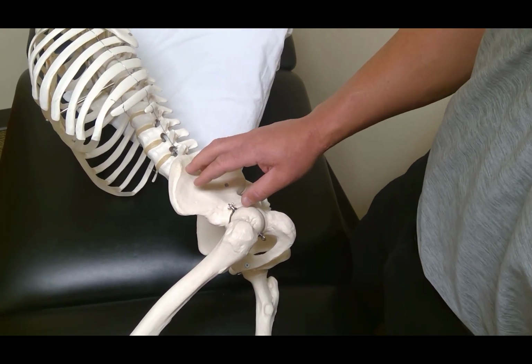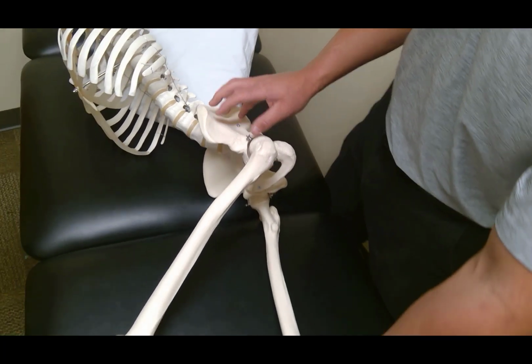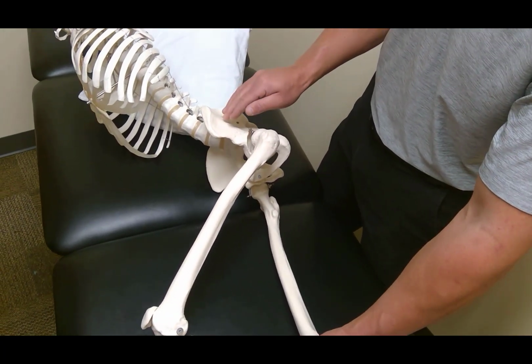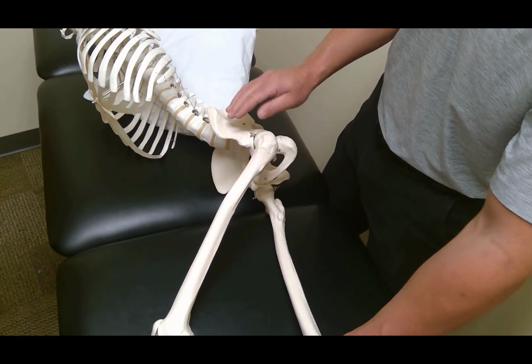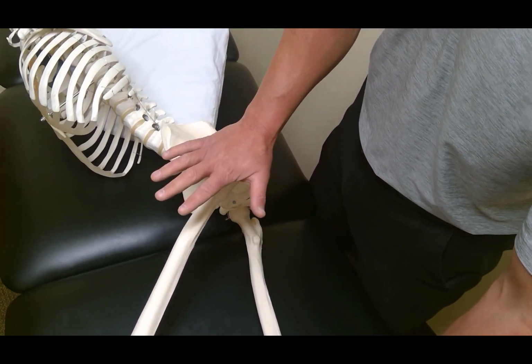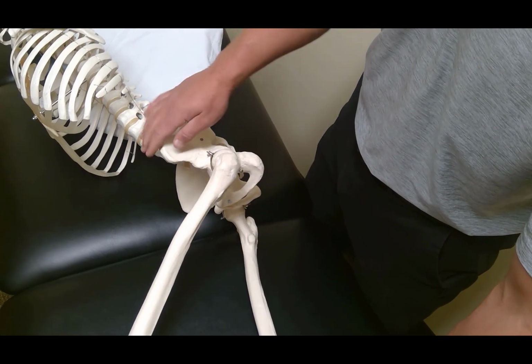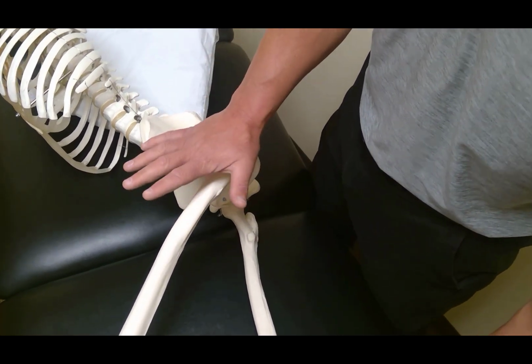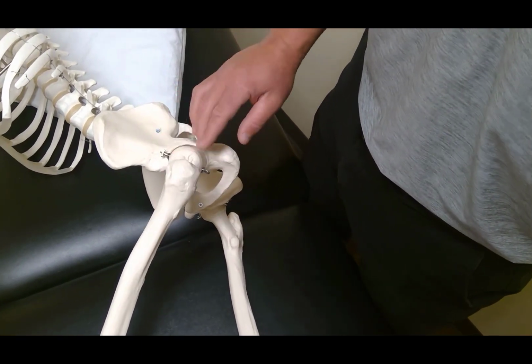So if you have the patient abduct the hip here, you should be able to feel that muscle contract under your fingers here. And that should also allow you to feel the greater trochanter by having them laterally rotate the hip here. That greater trochanter should move under your hand and under your finger so you can be sure you're on that muscle.